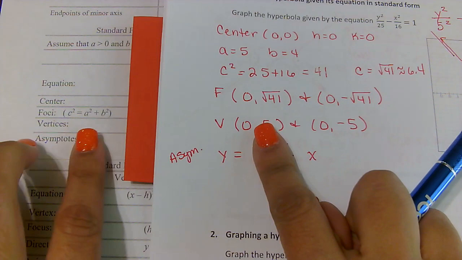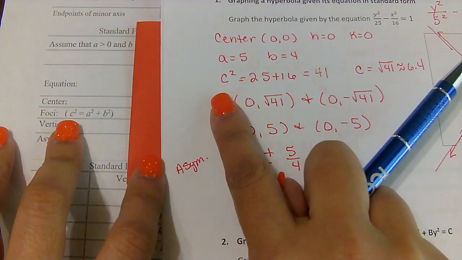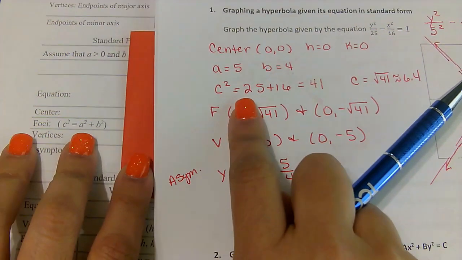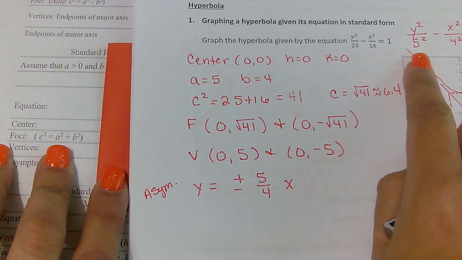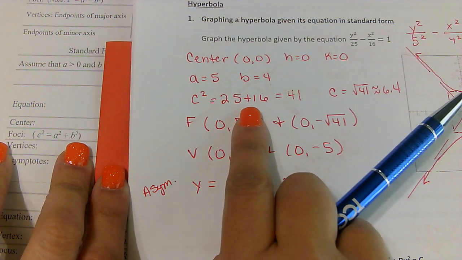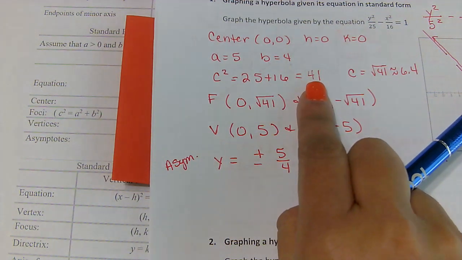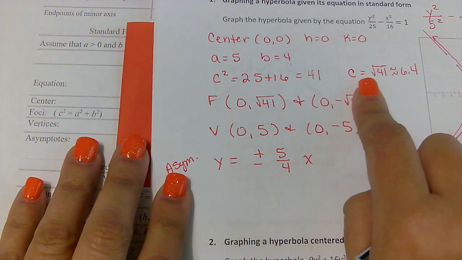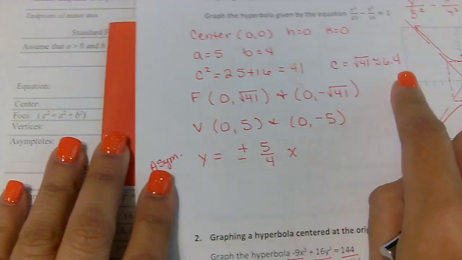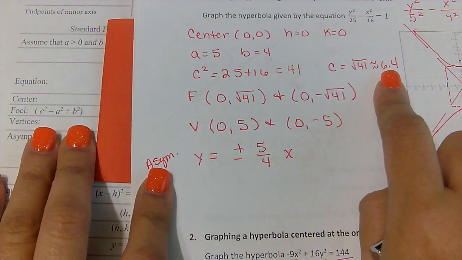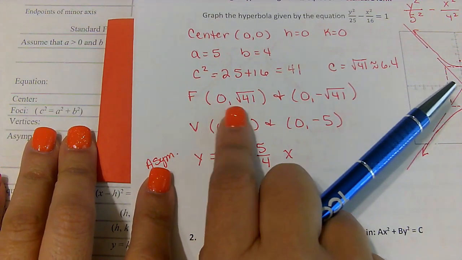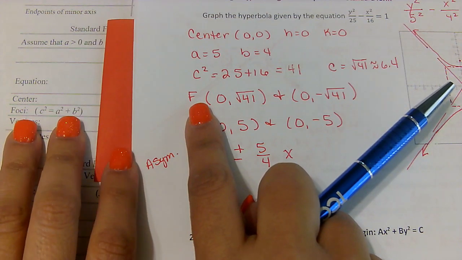We can solve for c by using this equation. c squared is equal to a squared, which is 25, plus b squared, which is 16. So c squared is going to equal 41, which means c is equal to the square root of 41, or approximately 6.4.